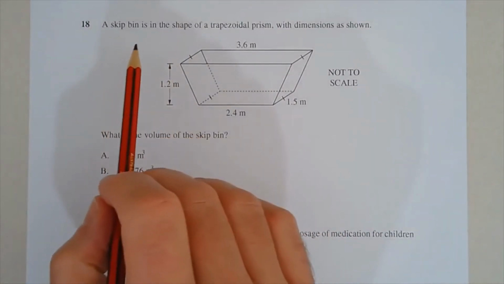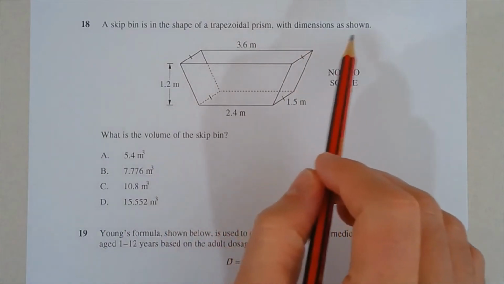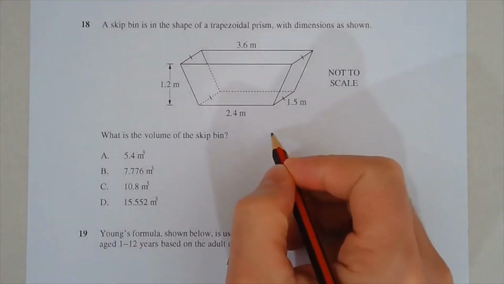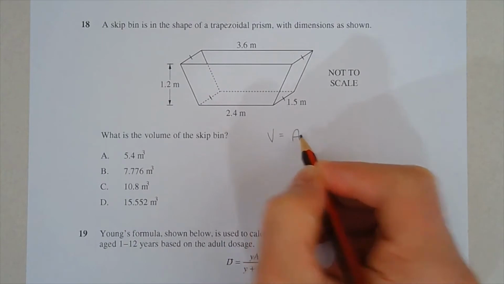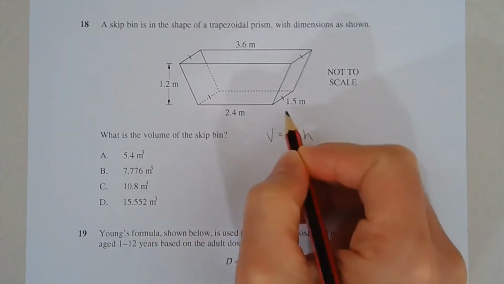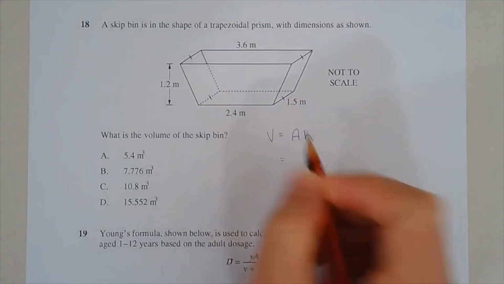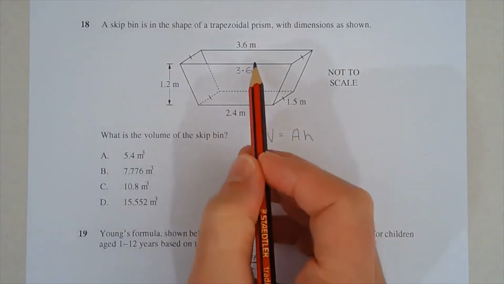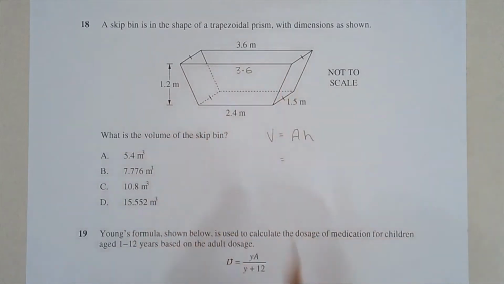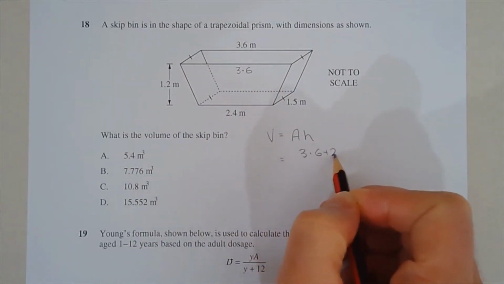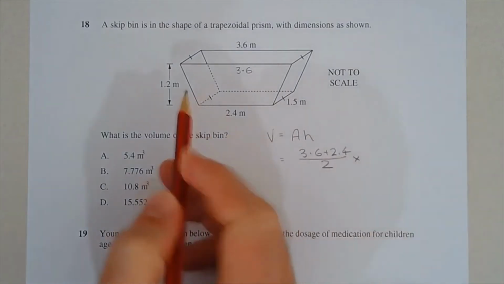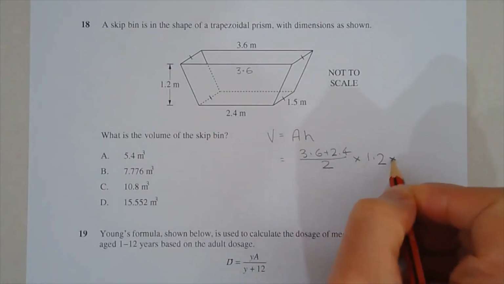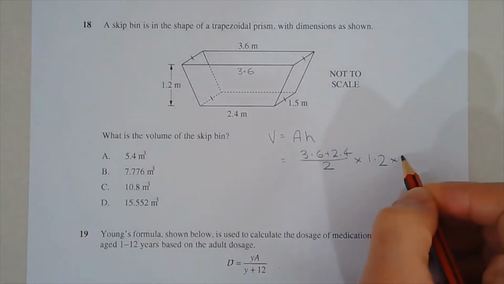Question 18. A skip bin is in the shape of a trapezoidal prism with dimensions as shown. What is the volume of the skip bin? This is a prism, which means the volume is given by the formula V equals area of the cross section multiplied by the height or the depth. The area of the cross section is a trapezium, found by taking the mean of the parallel sides, 3.6 and 2.4. So it's going to be 3.6 plus 2.4 over 2, multiplied by the perpendicular height of the trapezium, or the face of this cross section, multiplied by the depth, which is 1.5.